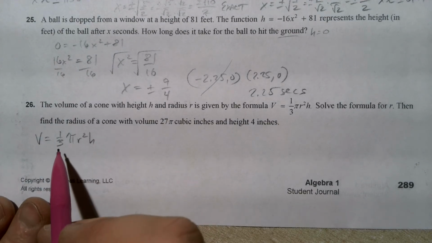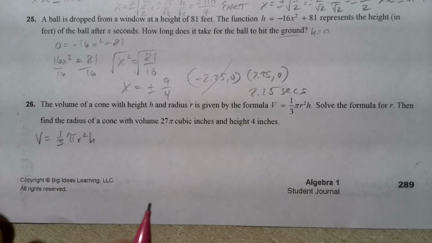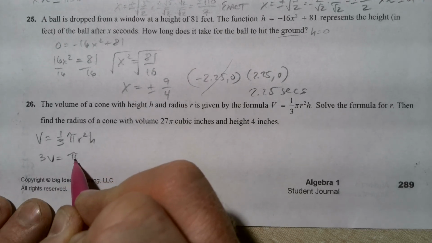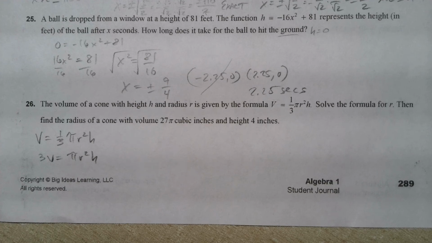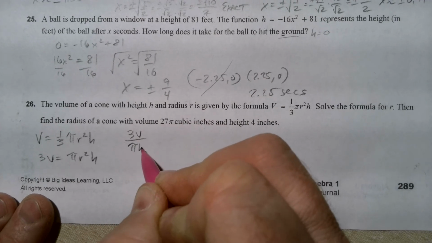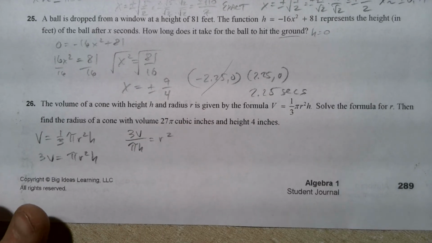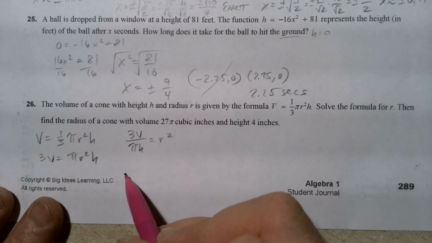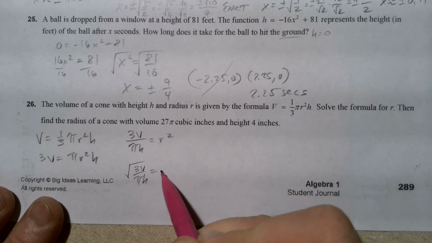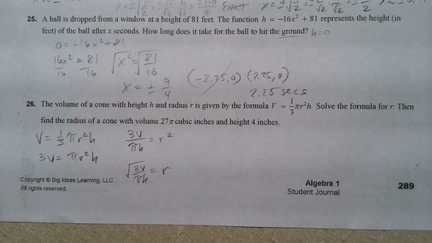So this time we're going to multiply both sides by 3 in order to get rid of the 1/3. So we're talking about 3v is equal to pi r squared h. This says it wants us to solve for r, so we're going to divide both sides by pi h. So I'm doing 3v over pi h is equal to r squared. And obviously I'm going to square root both sides. So the square root of 3v over pi h is equal to r.